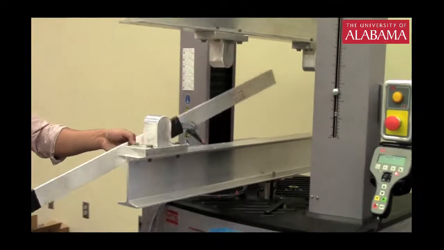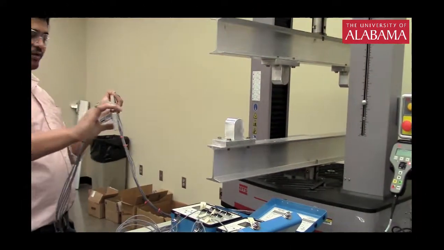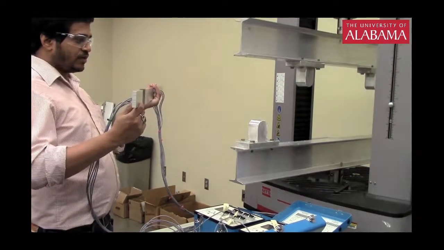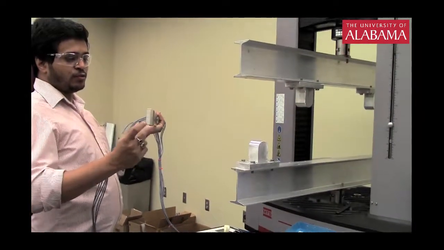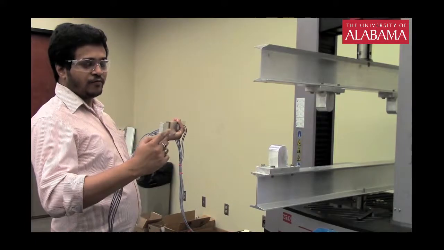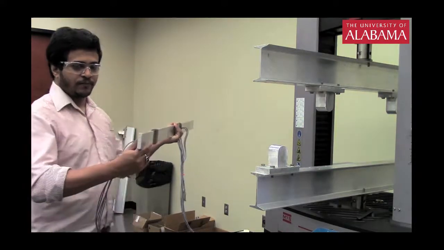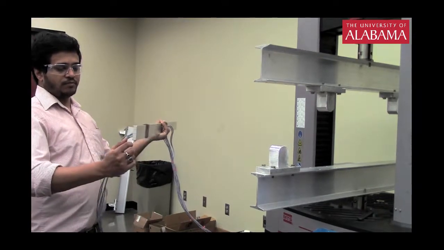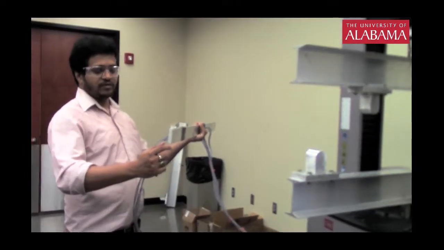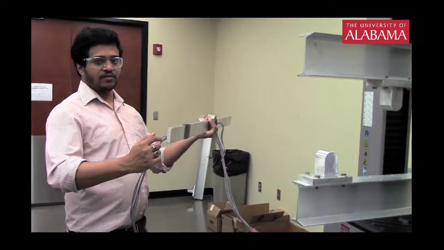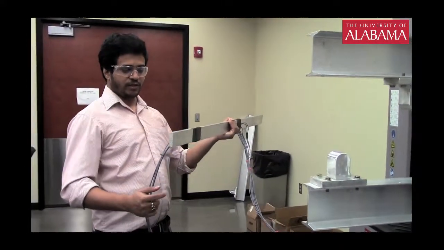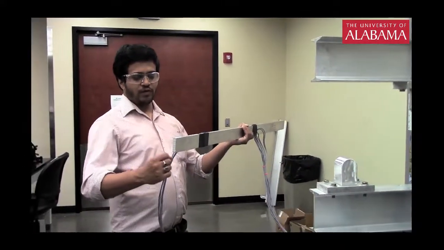Okay, we are gonna do the bending in beam experiment. So as the name suggests, our aim today is to take this beam which has a rectangular cross section, and see how the bending stress varies along the cross section of the beam. So that is our main objective.